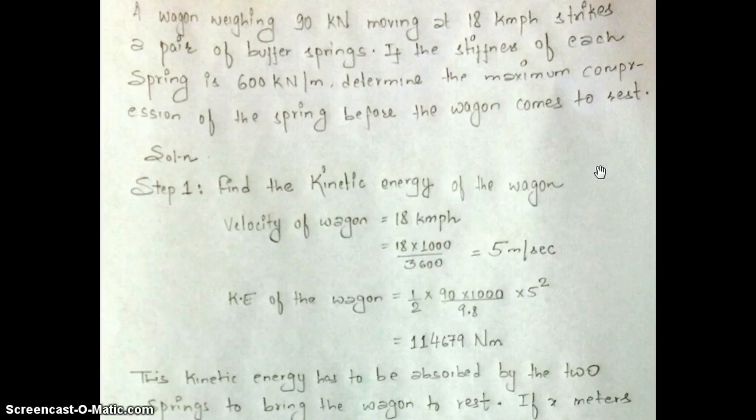Today we're doing a work energy problem. It's a very simple looking problem, but it is very complex when it comes to solving it. The problem gives us a wagon weighing 90 kilonewtons moving at 18 kilometers per hour that strikes a pair of buffer springs. If the stiffness of each spring is 600 kilonewtons per meter, determine the maximum compression of the spring before the wagon comes to rest.